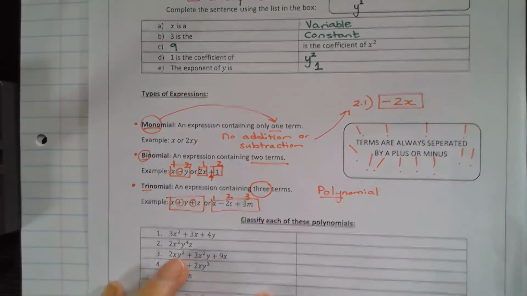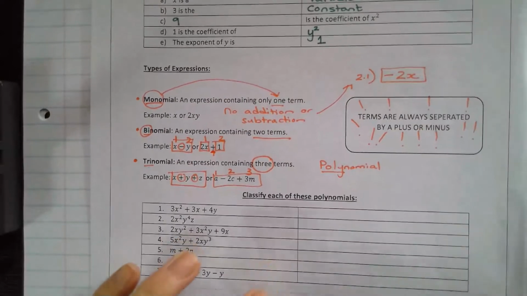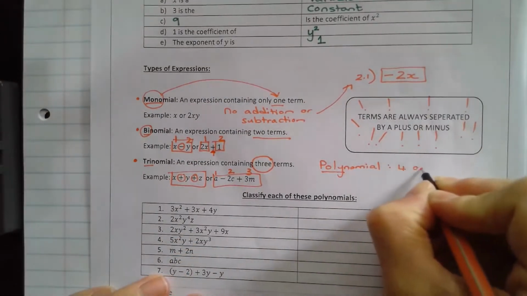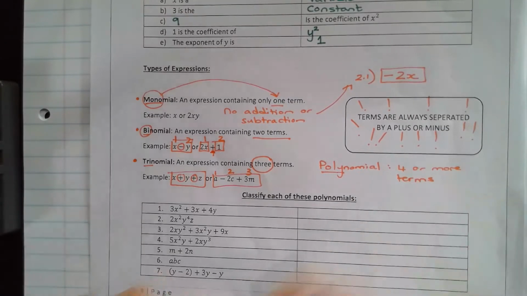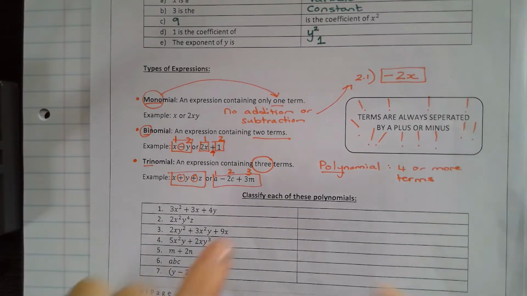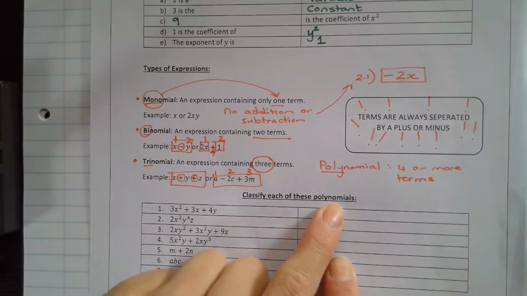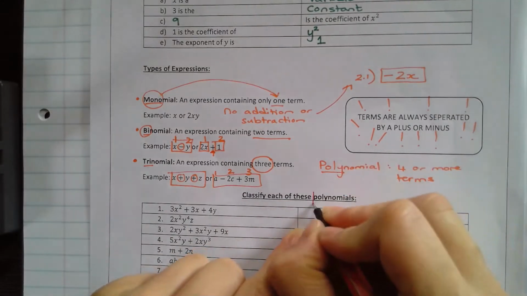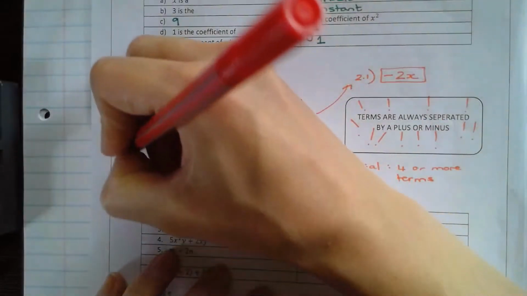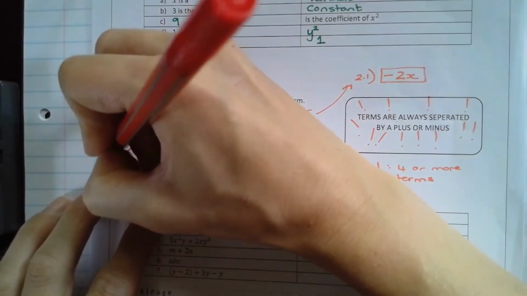Oh wait, sorry, the polynomial. So the polynomial is when you have 4 or more terms. We just call it a polynomial. Alright, so poly meaning lots, polynomial. Right, so let's use this idea now. It says classify each of these polynomials. So now what I just said, 4 or more terms, but all of these are actually polynomials.